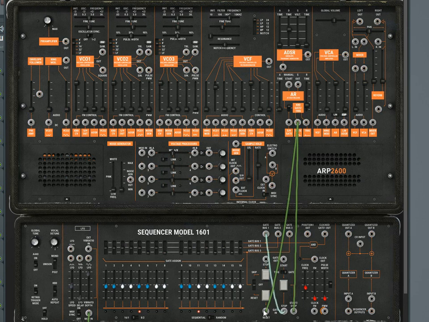plugging gate 1 bus into the stop, and we'll turn gate 1 on at step 5, and now our sequence should stop when it gets to step 5. As you can see, the sequencer did stop at that point.